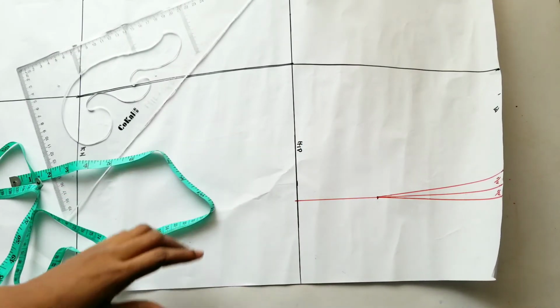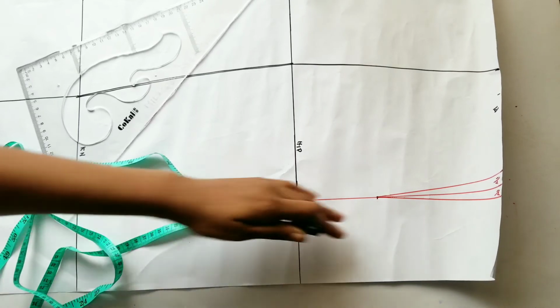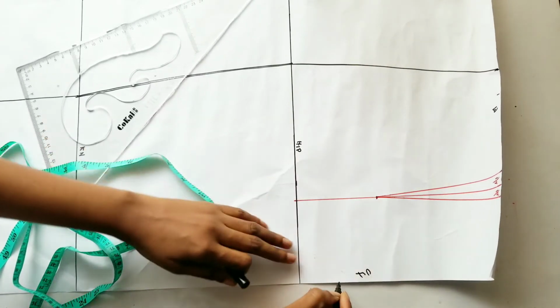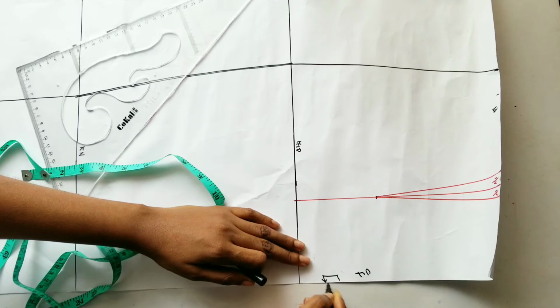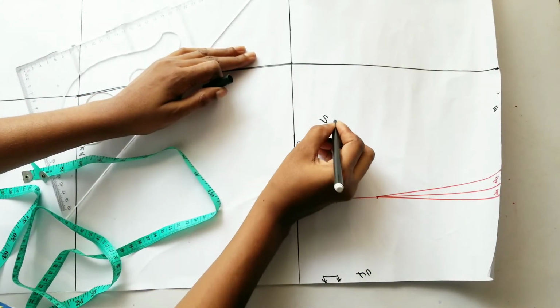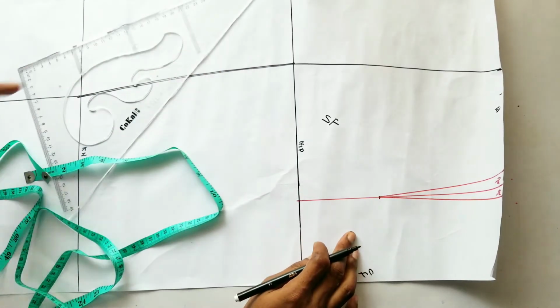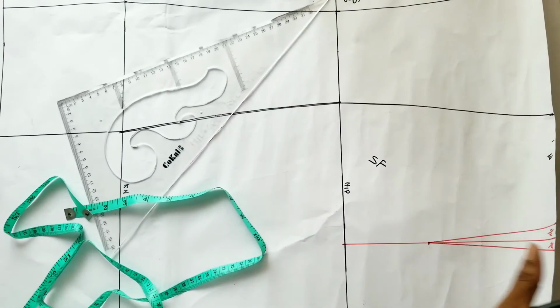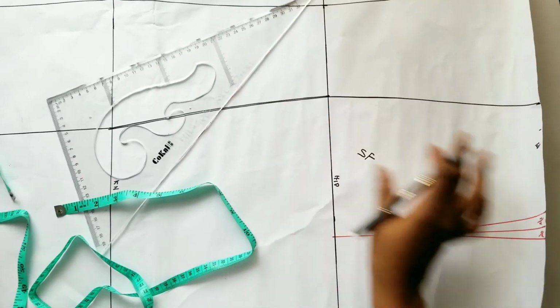So labeling, this is my center front, which is on fold, don't forget, and this is my side front. Okay, so that's that for the skirt block.